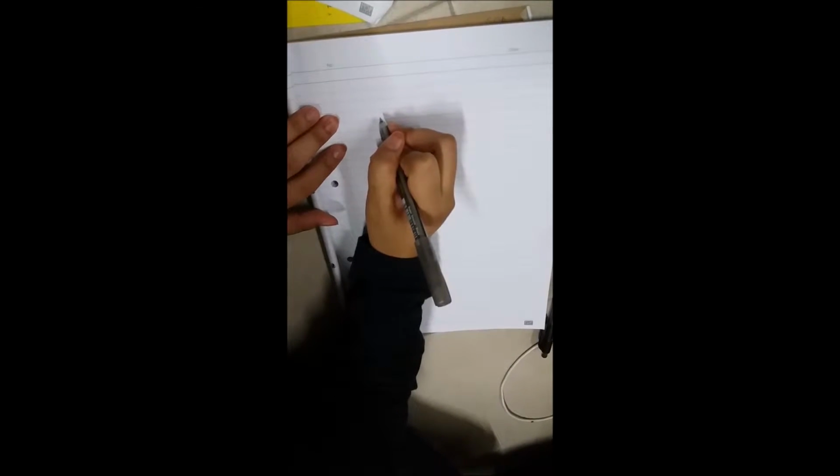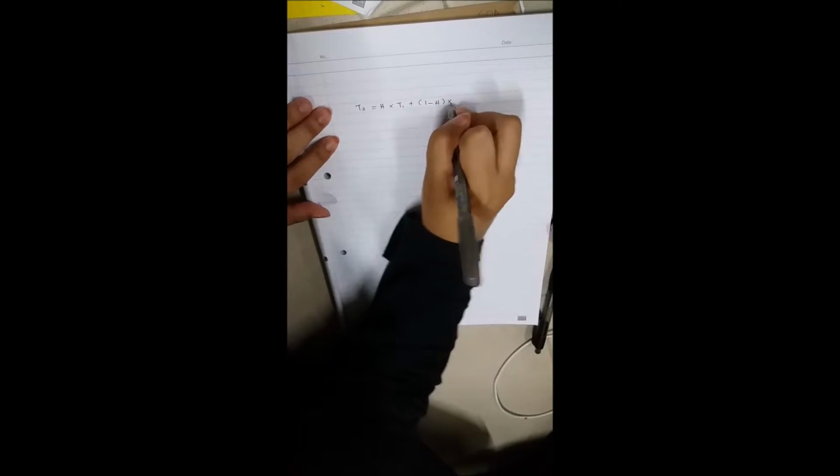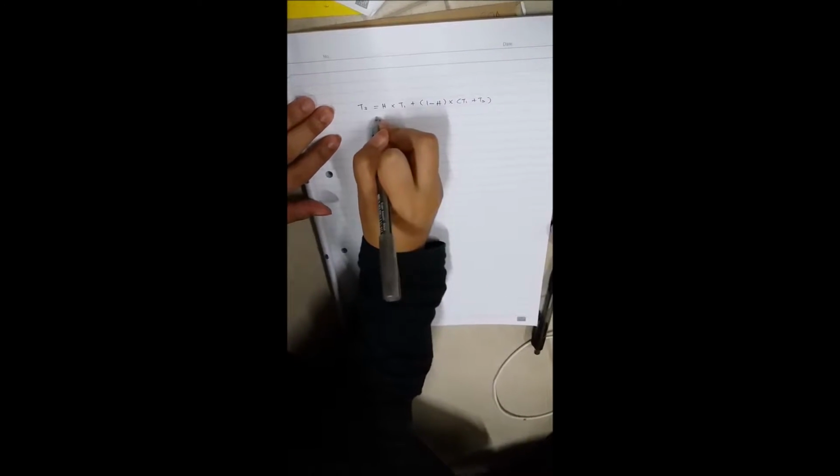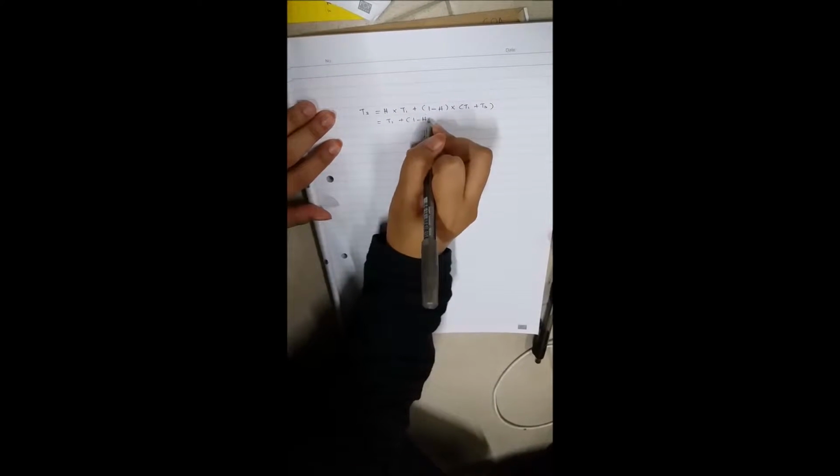This is the average access time as a function of hit ratio. Ts equals H times T1 plus (1 minus H) times (T1 plus T2), which equals T1 plus (1 minus H) times T2.